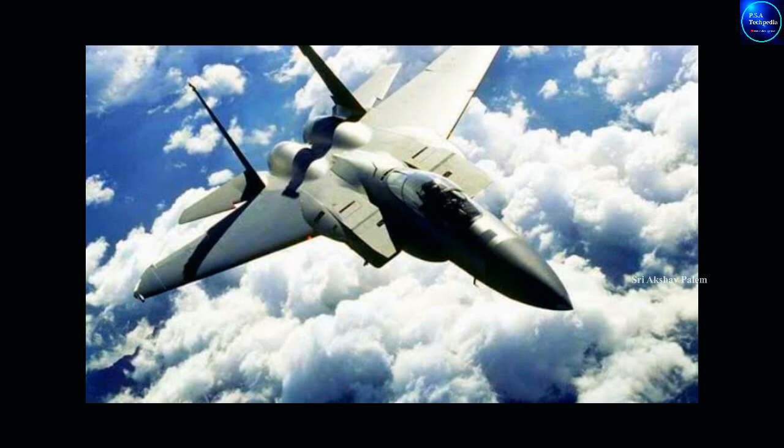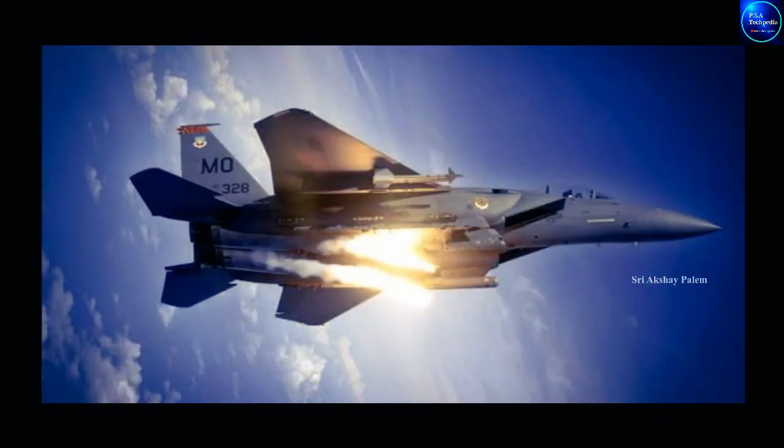Fighter jet planes play a vital role in the defense system. Fighter jets are made up of very complex operations, especially their engines. So let's see how the engine of a fighter jet works. So let's begin.